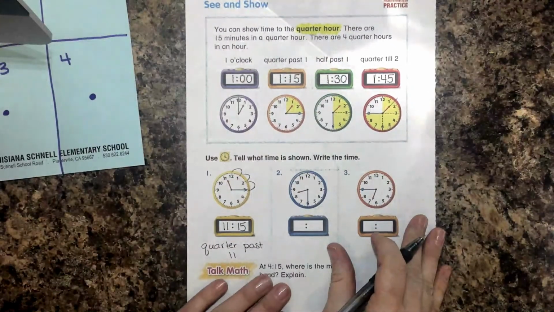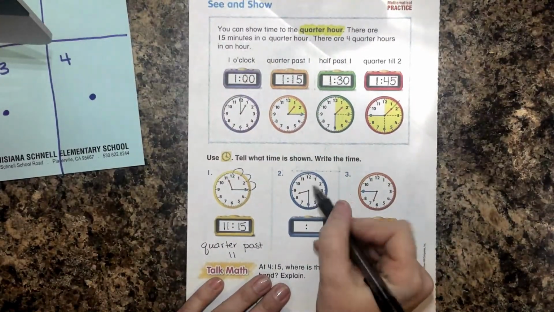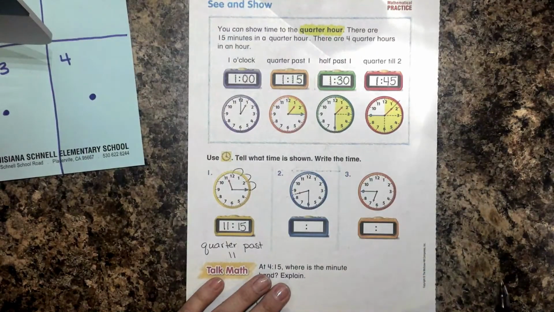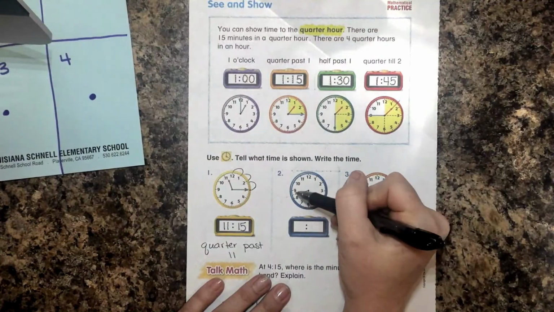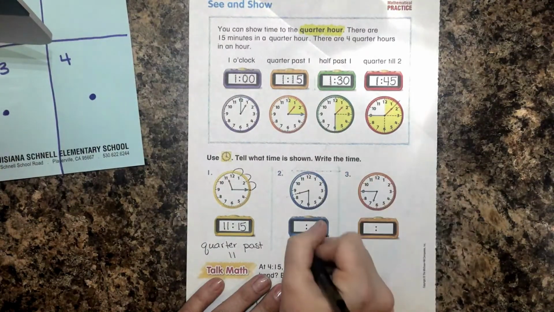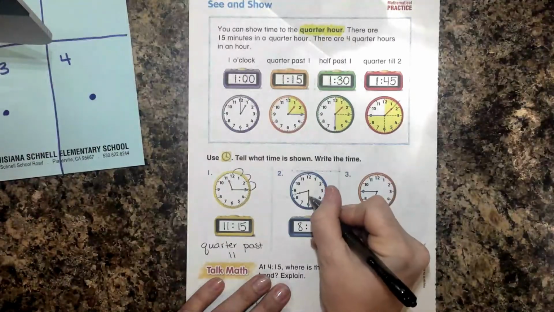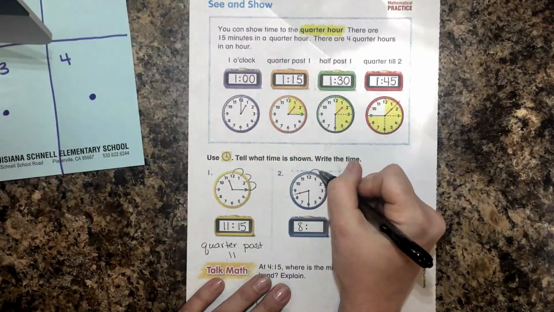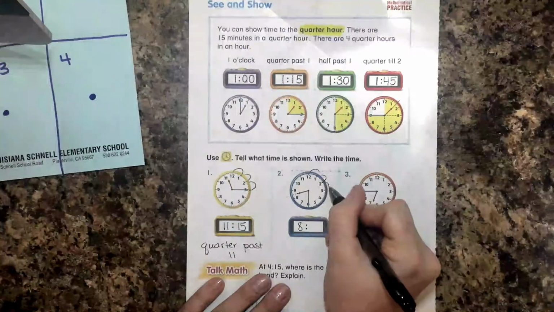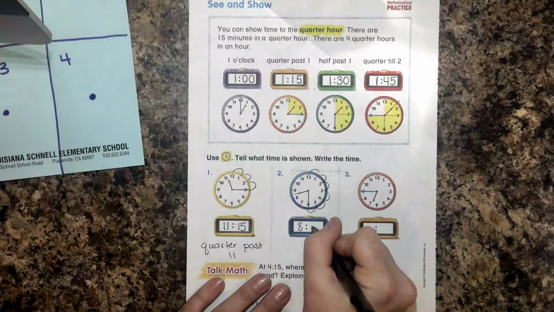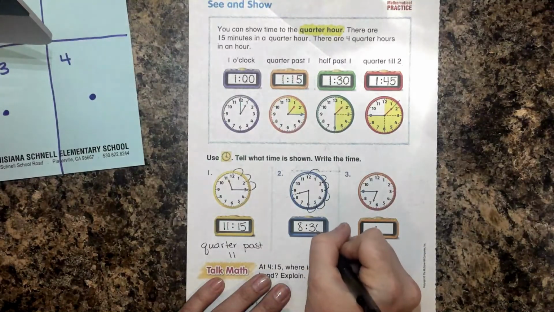Okay, let's look at the next one. Let's look at our hour hand. Remember I said you can extend it if you need to. Where is it? It's between the 8 and the 9. So we're going to go back down to the 8. The hour is 8. Our minute hand is down to the 6, so let's count it. 5, 10, 15, 20, 25, 30. So it's 8 and 30 minutes, so it's 8:30.